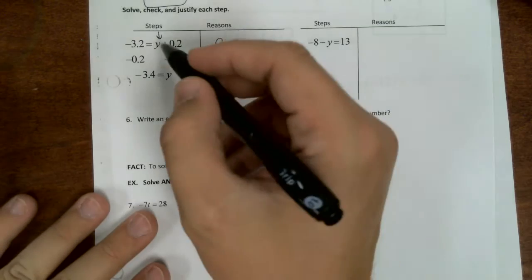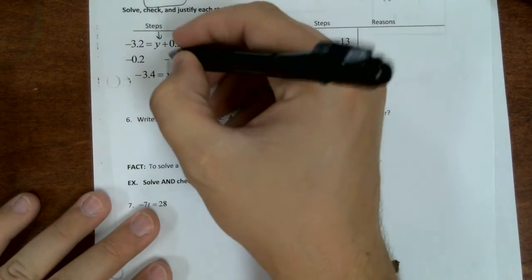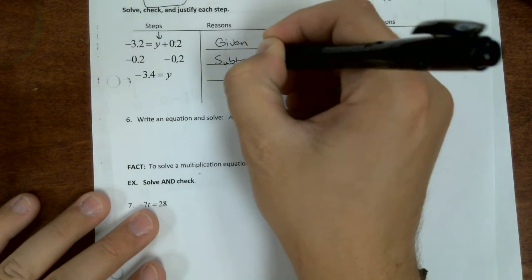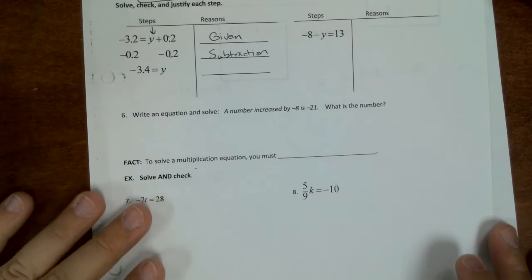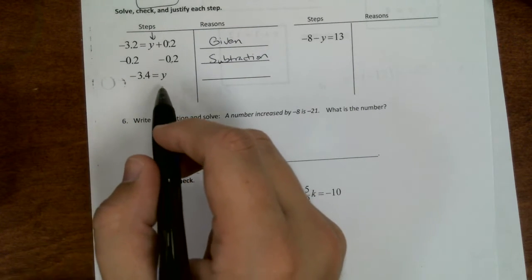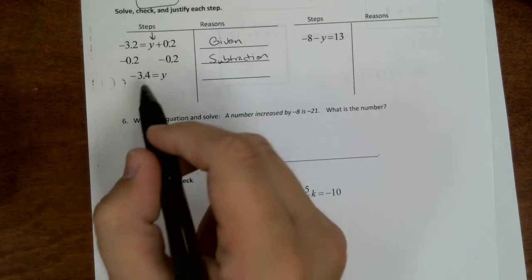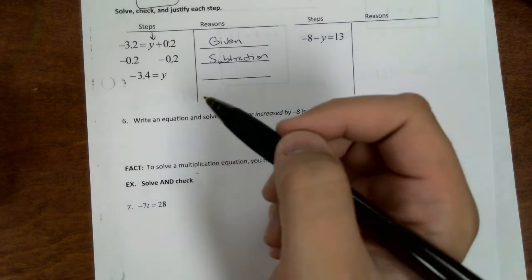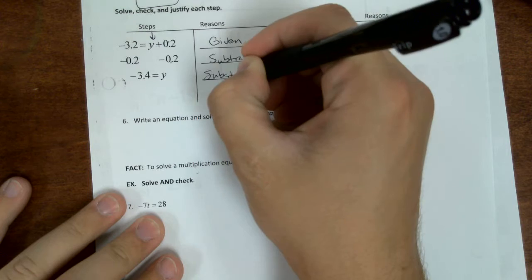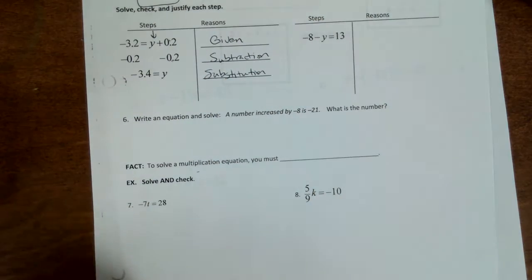So they did that. From this step to this step, the action of subtraction was happening. And then once they did that, they were left with negative 3.4 equals y. Now in order for them to check their solution, they had to go back and use the action of substitution. Substitution is just a fancy word for plug the value back in to check your answer.